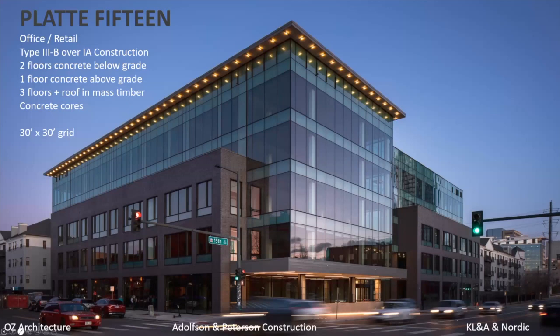So let's look at how that cost model affected a real project. This is Plat 15, a recently completed project in Denver. It's a type 3B project on a 30 by 30 grid with 4 stories of CLT above a concrete podium that comes up above the first level.